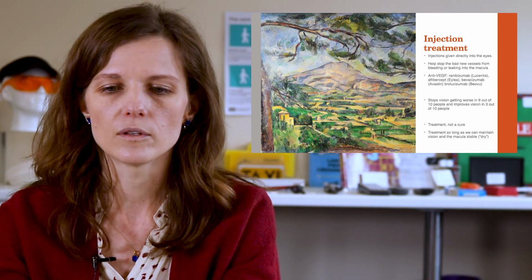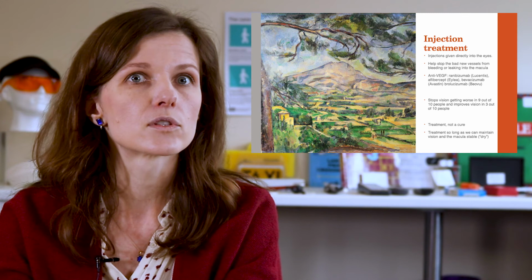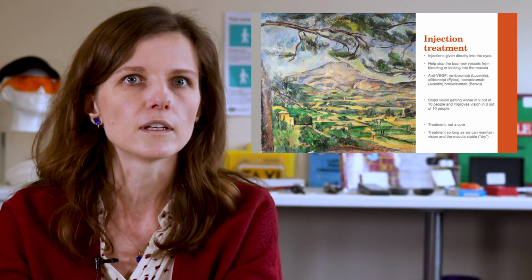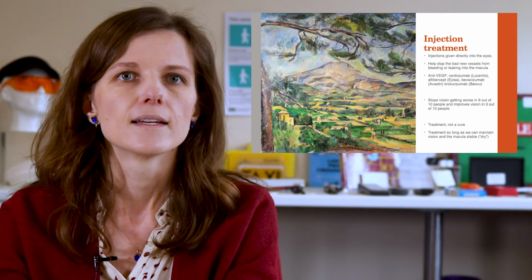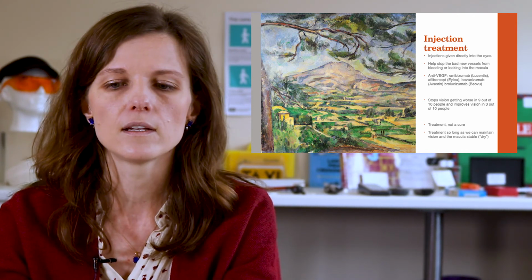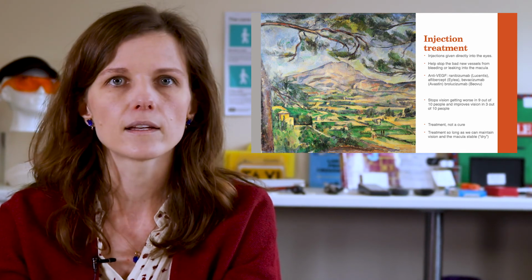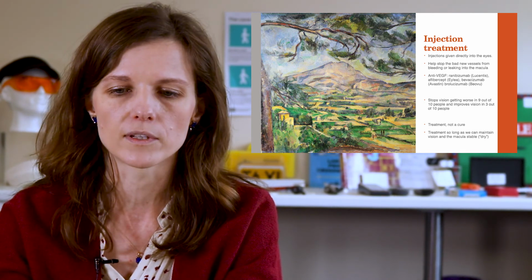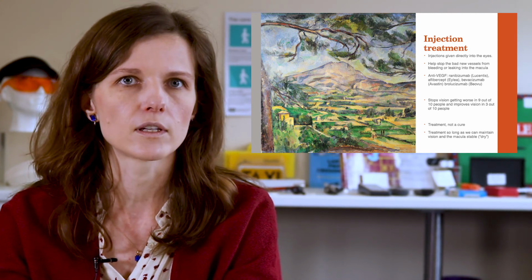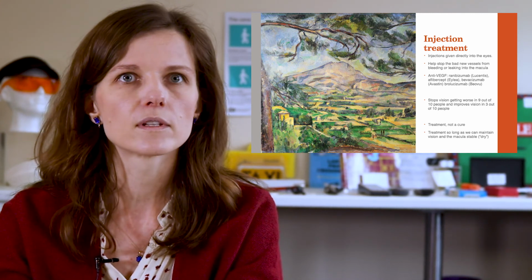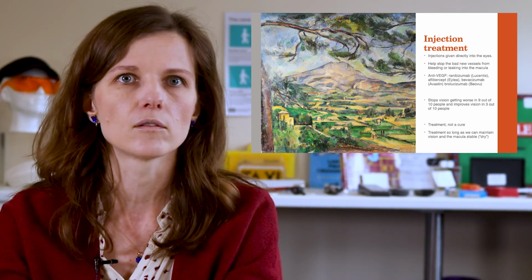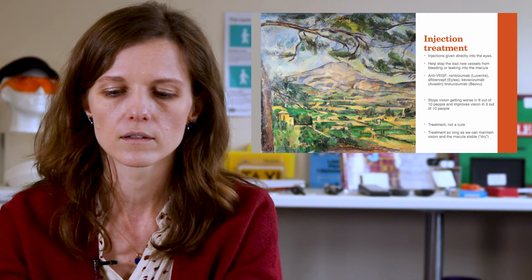The available medications help stop the bad new vessels from bleeding or leaking into the macula. This kind of treatment stops the vision from getting worse in 9 out of 10 people and can improve the vision in 3 out of 10 people. But this is only a treatment, not a cure. So we carry on with the treatment so long as we can maintain the vision and the macula stable or dry.